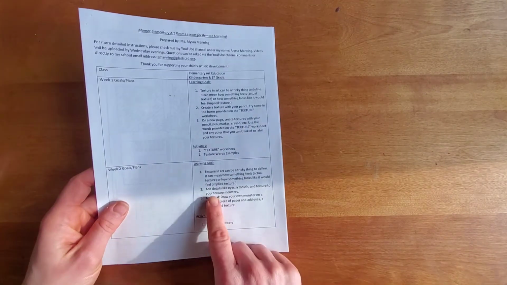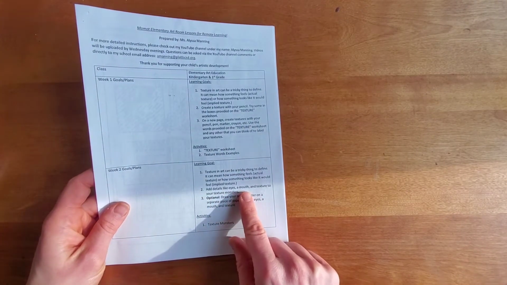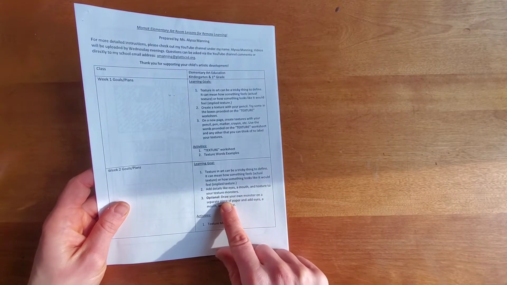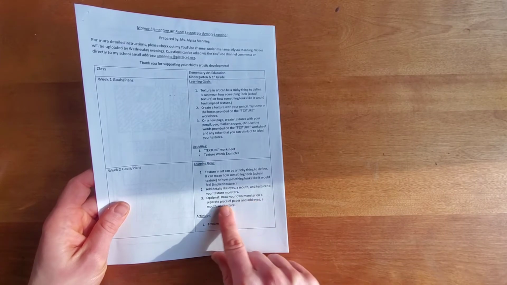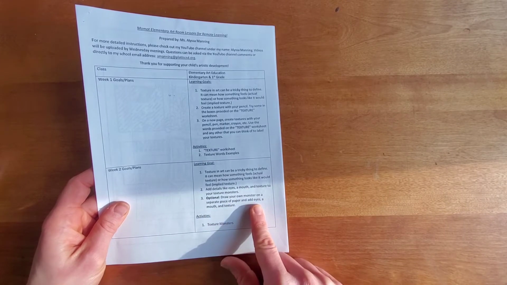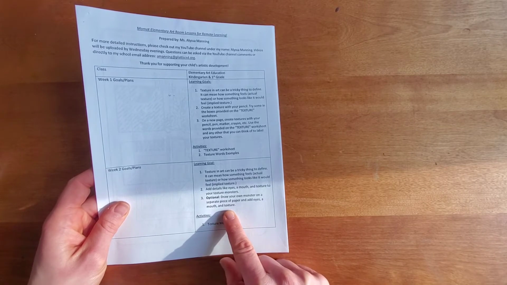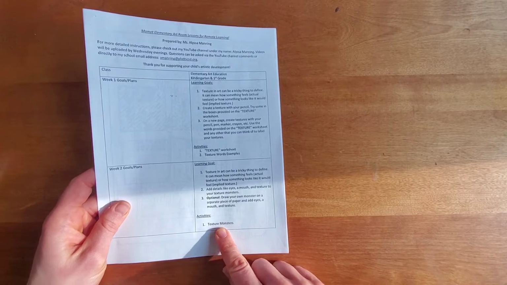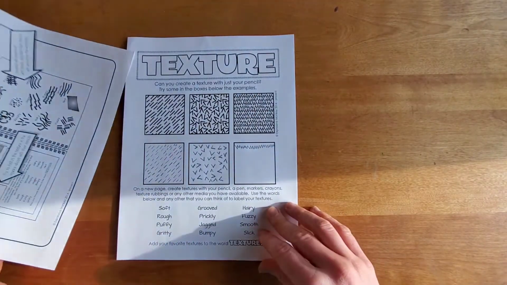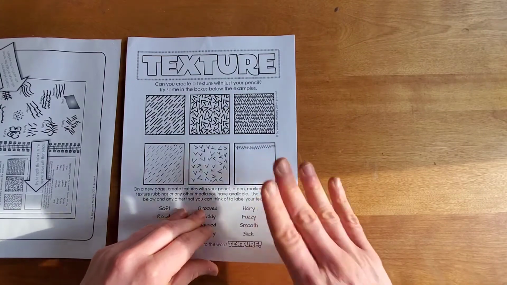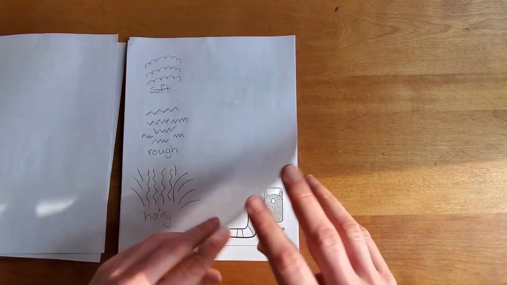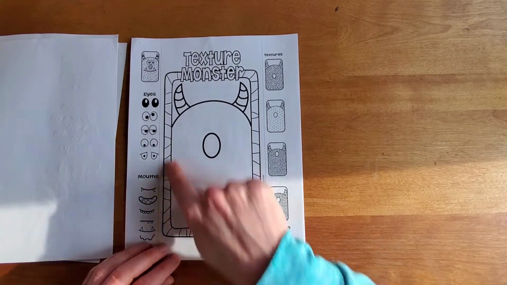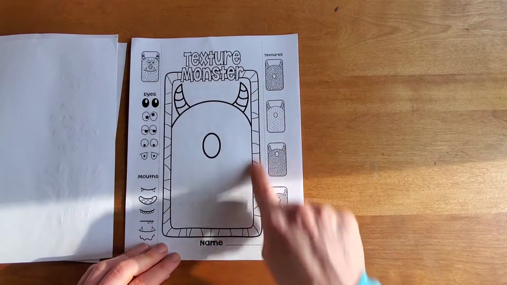So for today, we're going to add details like eyes, a mouth, and texture to your texture monsters. Optional is to draw your own monster on a separate piece of paper and then add eyes, a mouth, and texture to that monster. And our activity, we are making some texture monsters. So in your packet, we have our texture example paper. And then look at that. We've got ourselves a texture monster. Now, this is already filled in for you.